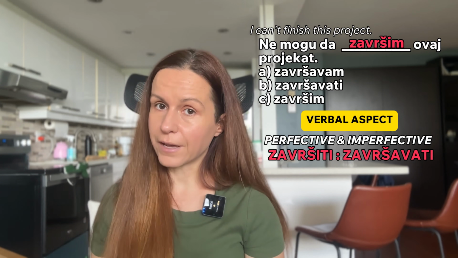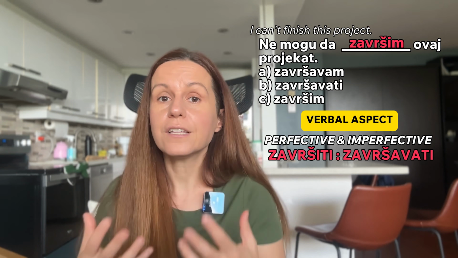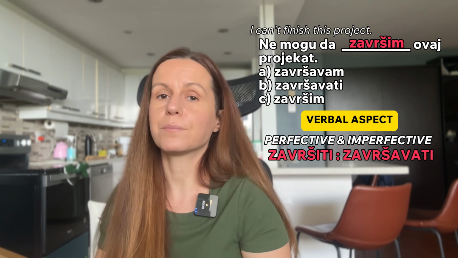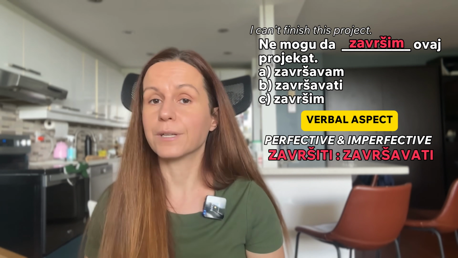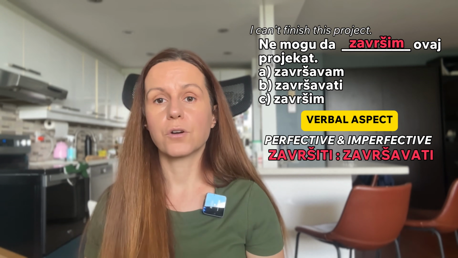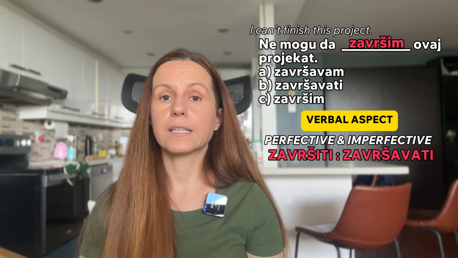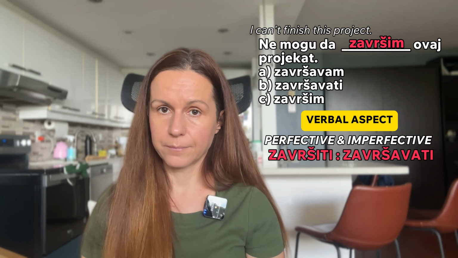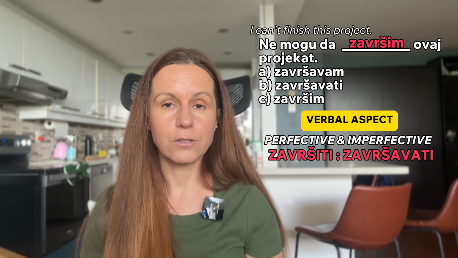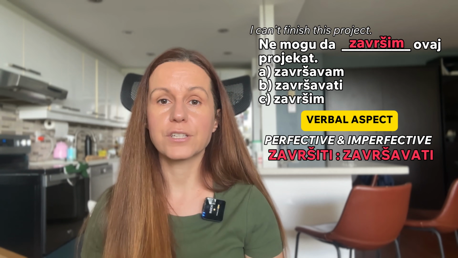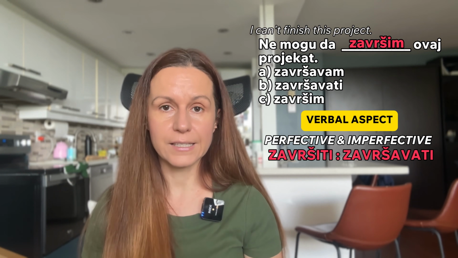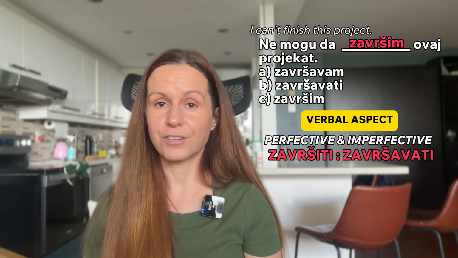Završavati is an imperfective verb, meaning that we are in the process of getting something done, but we haven't done it yet, we haven't completed it. So in our sentence, ne mogu da završim ovaj projekat, we are saying that we cannot get the project done. So that means we need to use the verb that marks the action that is finished, and in this case, the verb is završim. Do you feel the challenge of the B1 level?